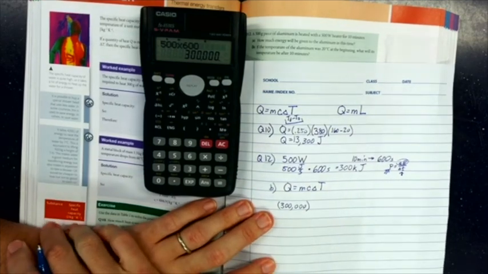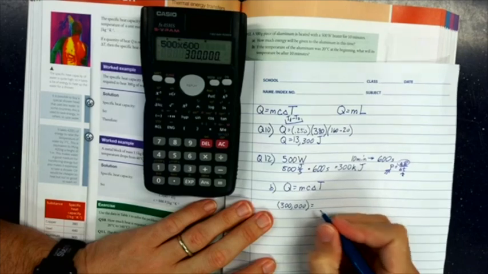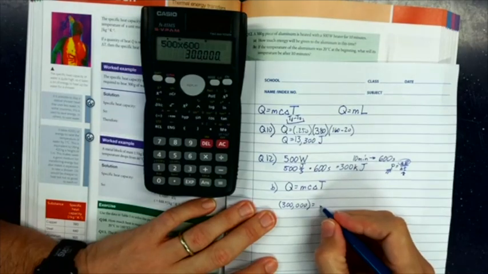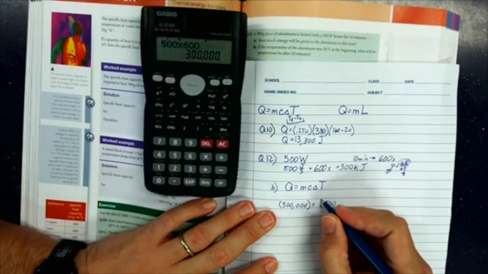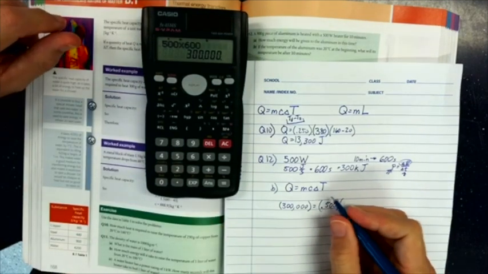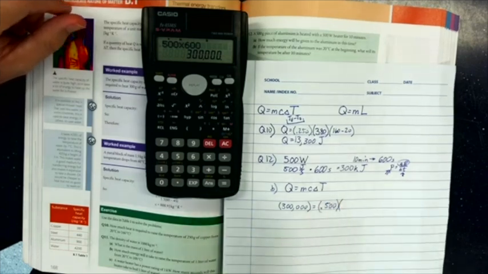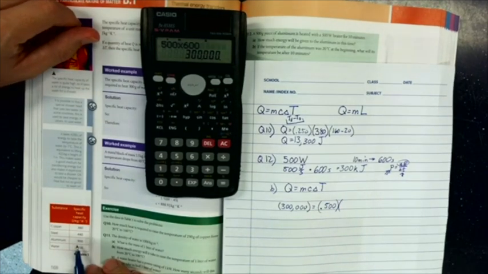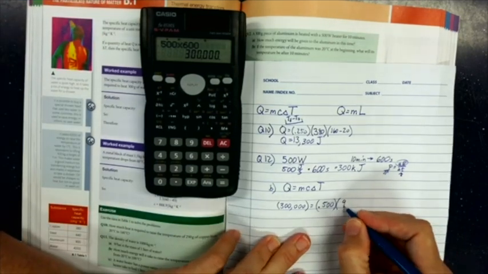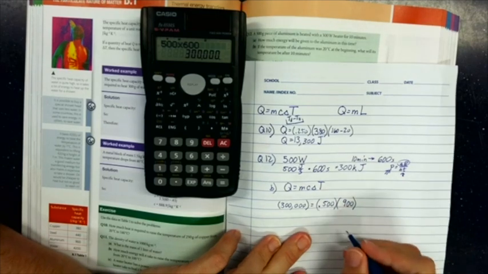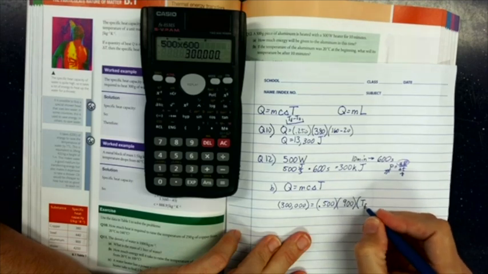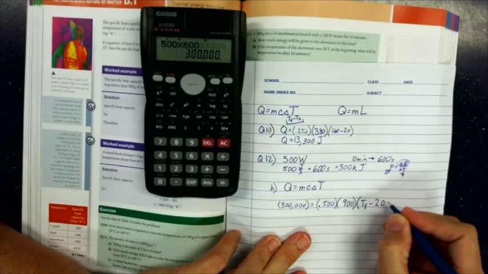So 300,000 joules. That should equal the mass. The mass was given in the beginning of the question, which was 500 grams. So we're going to go 0.500 kilograms. Then we'll multiply by the specific heat. The specific heat we can look over here, which is 900 joules per kilogram per Kelvin. And so we'll multiply by 900 there. And then the change in temperature. Change in temperature is the final minus the initial. So I don't know what the final is, but I do know that the initial is 20.